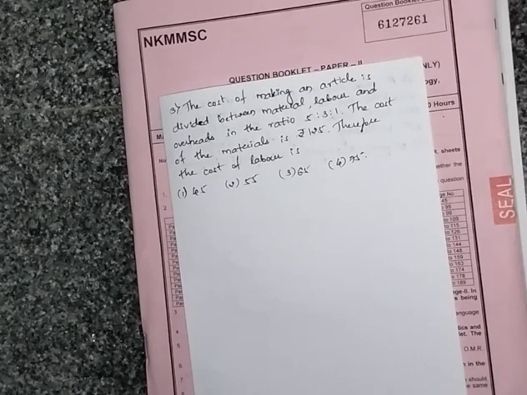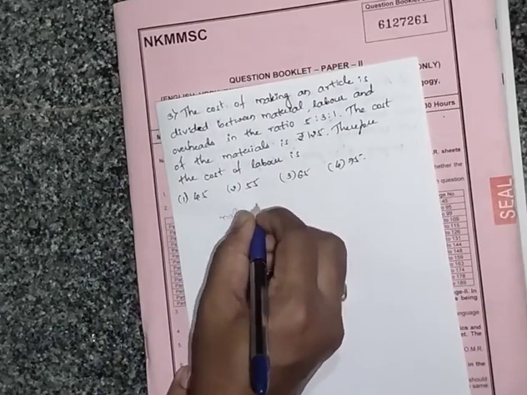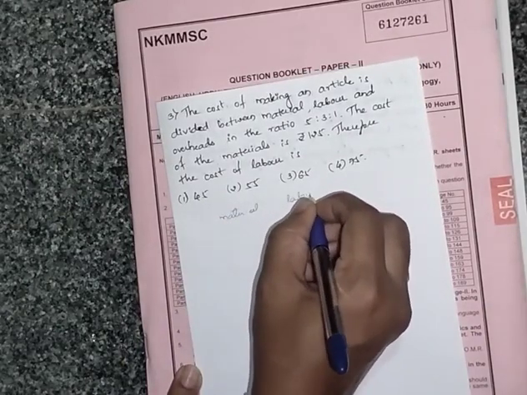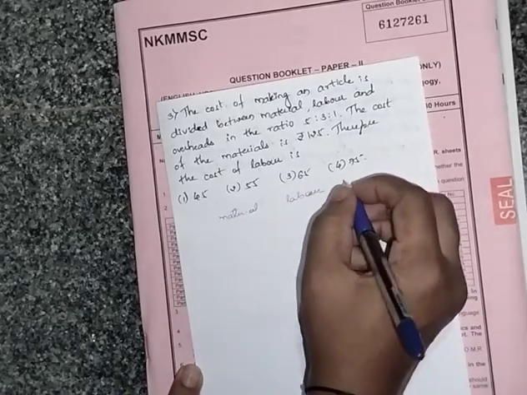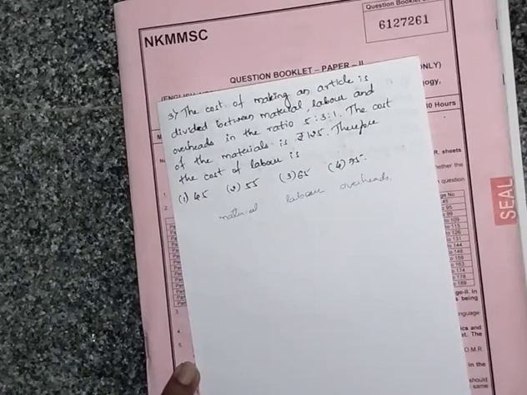Therefore, the cost of labor is. So, after reading this question, we will automatically come to know that this question is from the ratios chapter, or else we can say it is a ratios concept. Here they are saying that the cost of making an article is divided into material portion, labor portion, and third one is overheads. Like this the cost of making an article is divided.